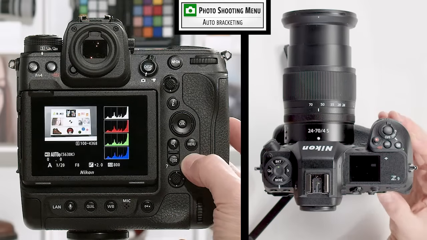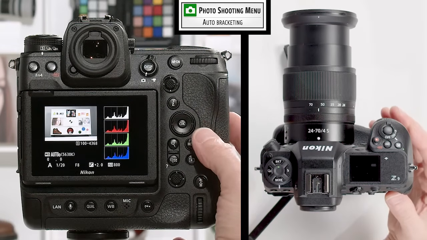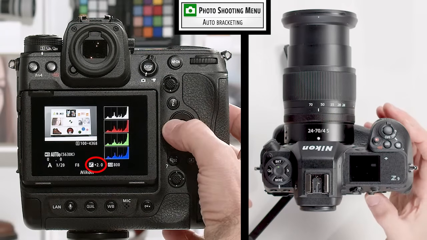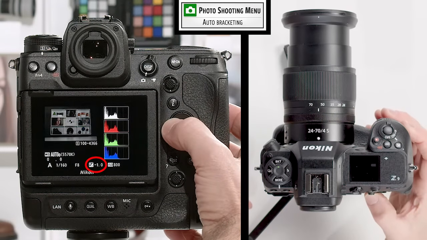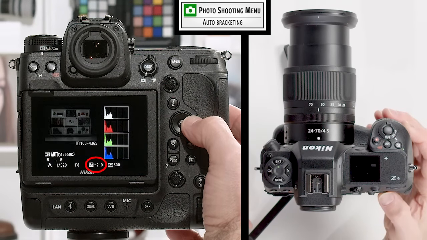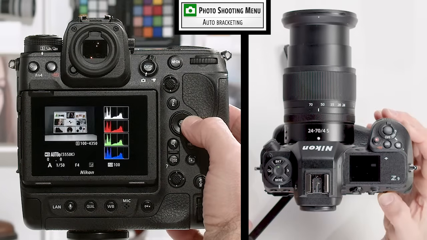Now let's go back and play these back. And if we look at them in this particular screen, you can see down along the bottom that this is the +2 exposure, +1, the -1, the -2, and the normal. Normal because it doesn't say anything over or under. And so that's our 5-stop bracket series.